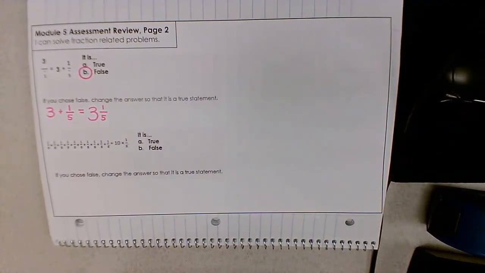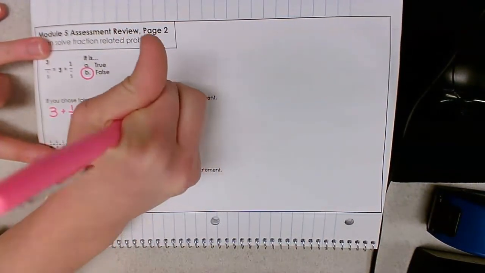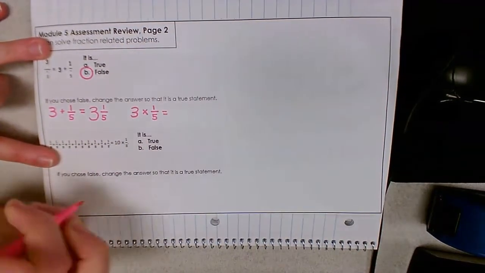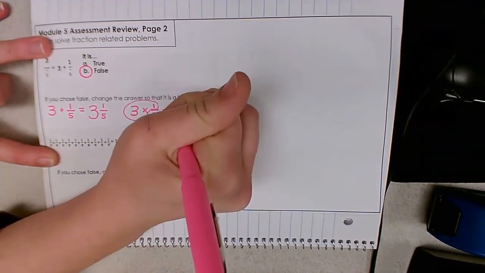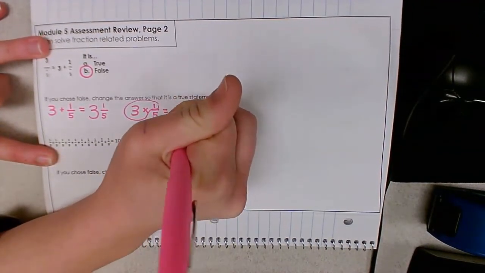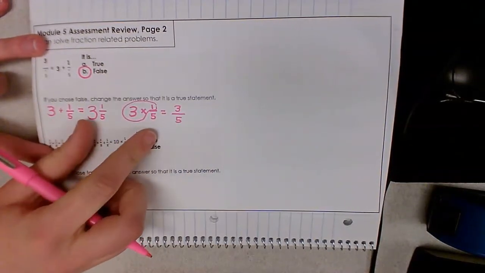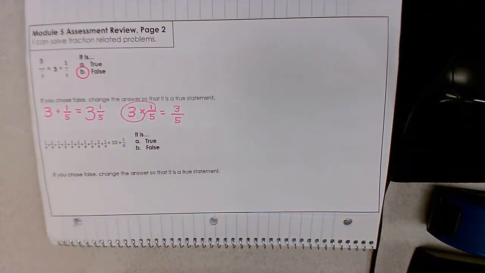If we wanted to fix this through multiplication, we could say 3 times 1/5 equals 3/5. Both ones show the correct way to combine 3 and 1/5, either using multiplication or addition.